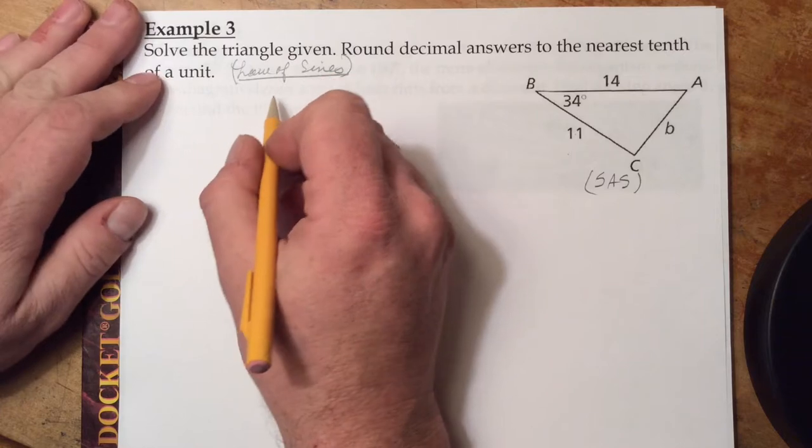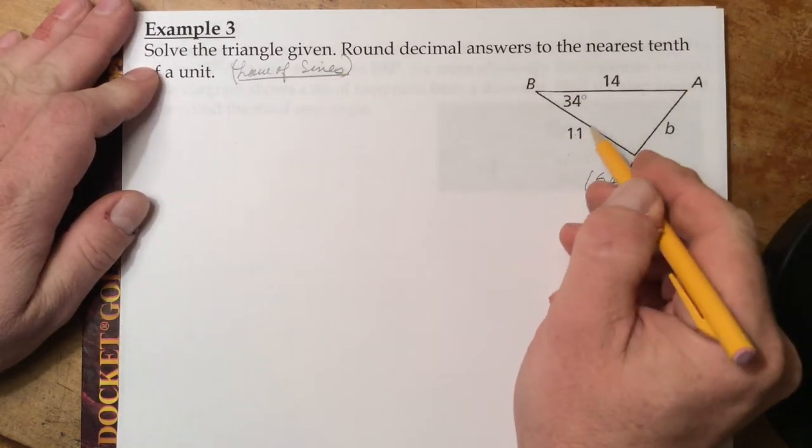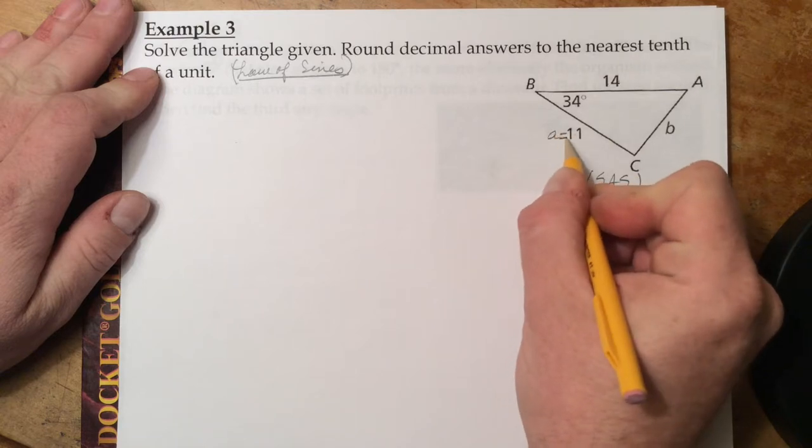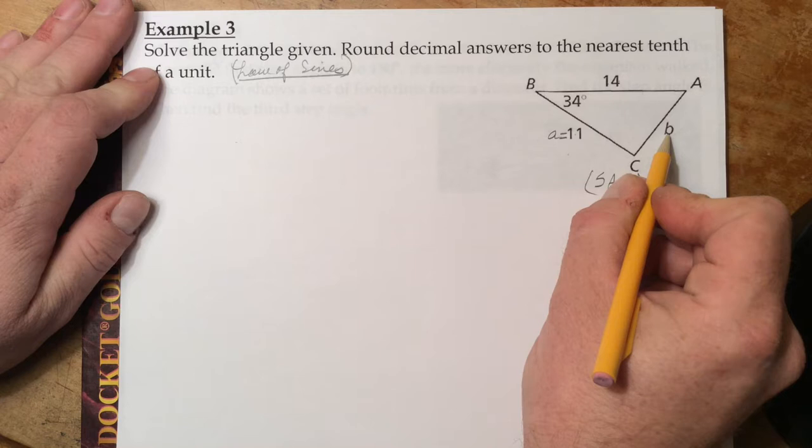So that's plugging in these values here. We have lowercase a across from angle A. That's 11. B here is across from 34.